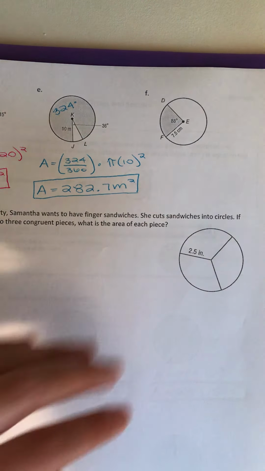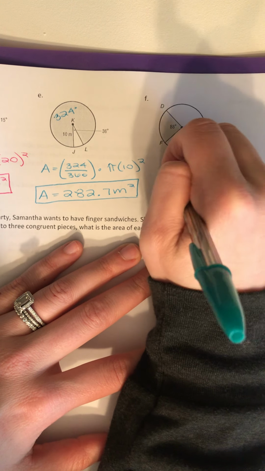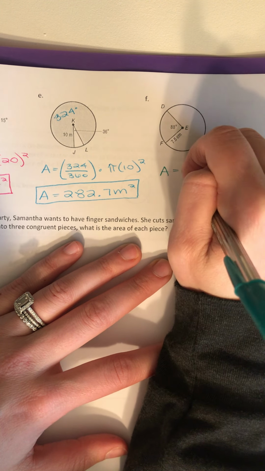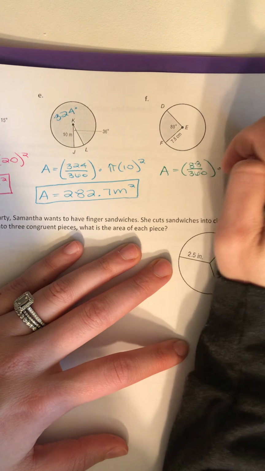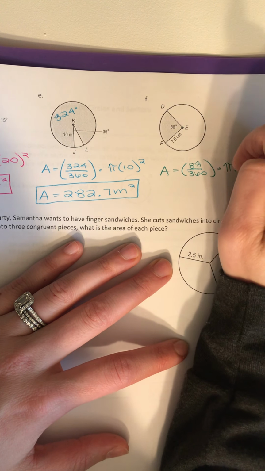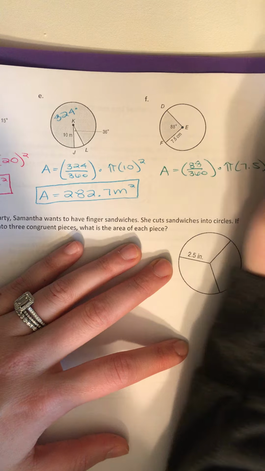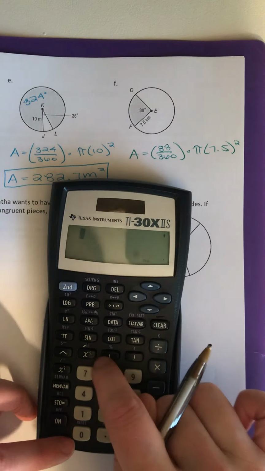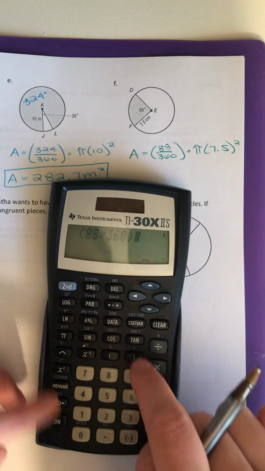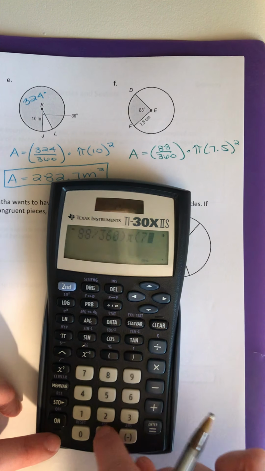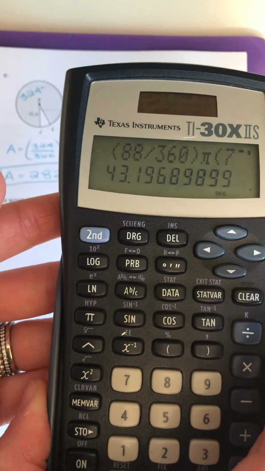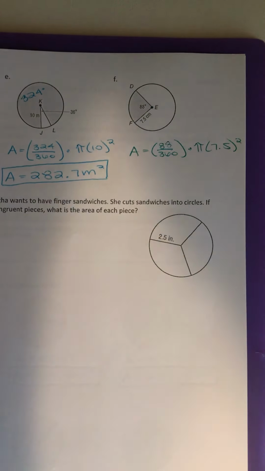And the last one, I have 88 divided by 360, pi 7.5 squared, and it's 43.2.